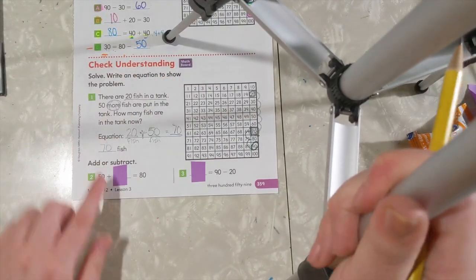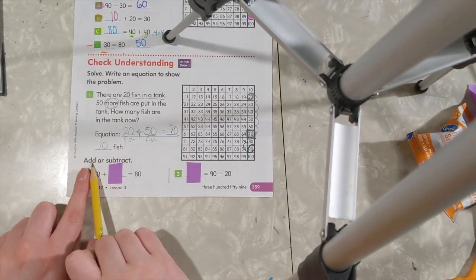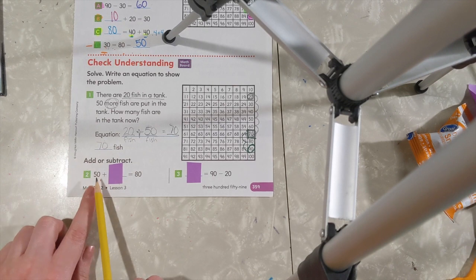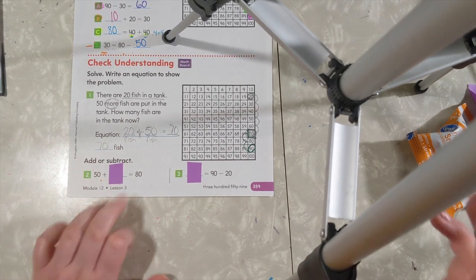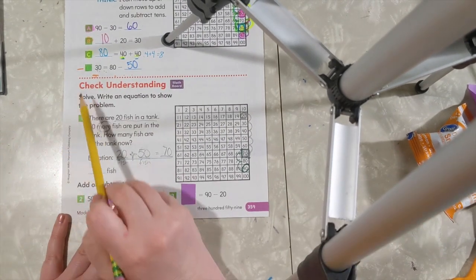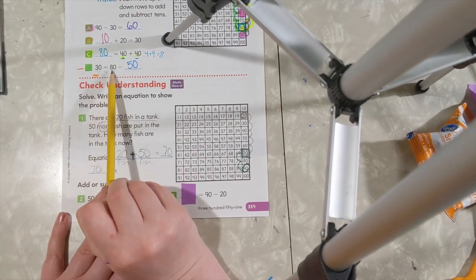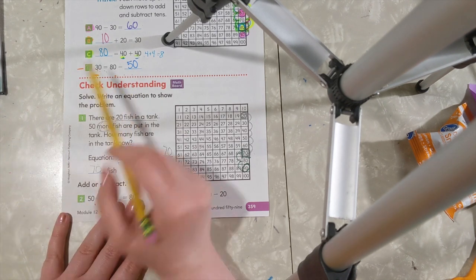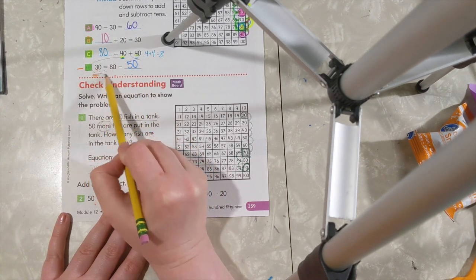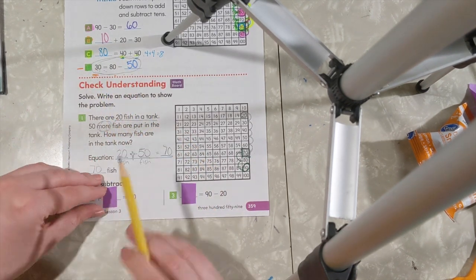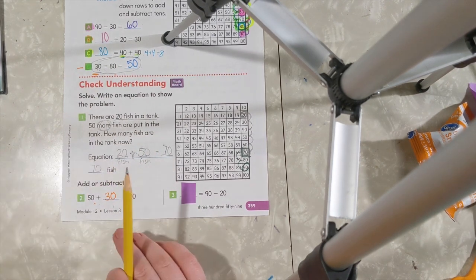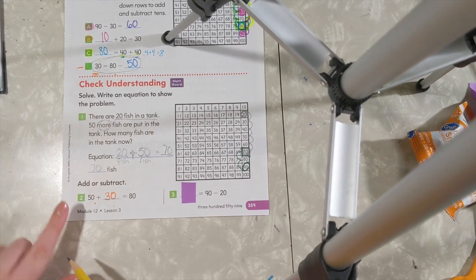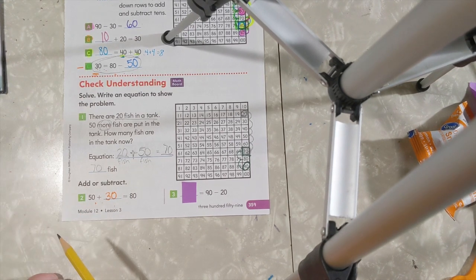Last one at the bottom here, we're going to figure out add or subtract. So this first one, 50 plus blank equals 80. Well, we did that one up top. We can still see it right here. 30 equals 80 minus 50. This is a fact family. So we can go ahead and figure out that 50 plus 30 equals 80.